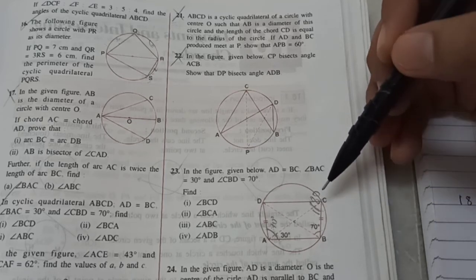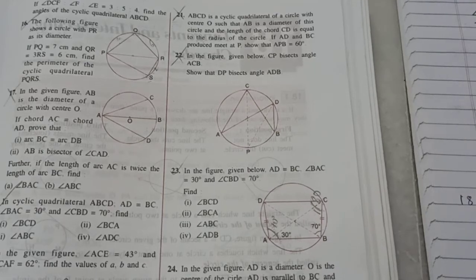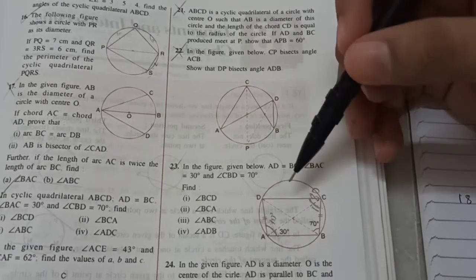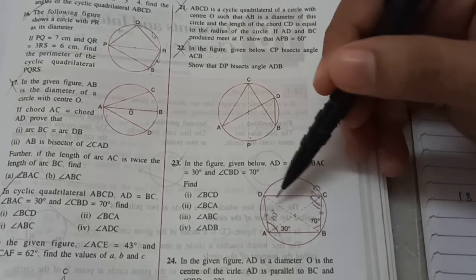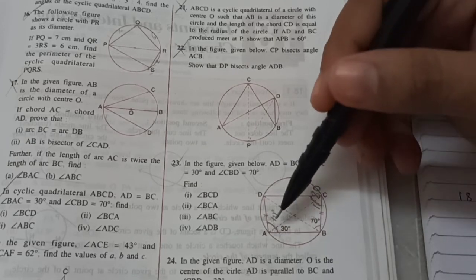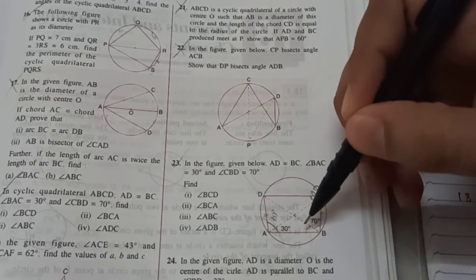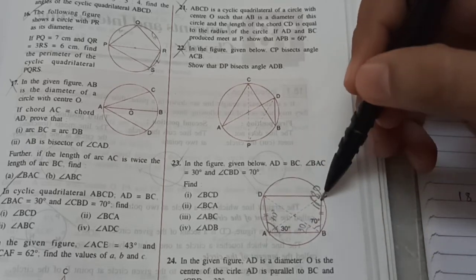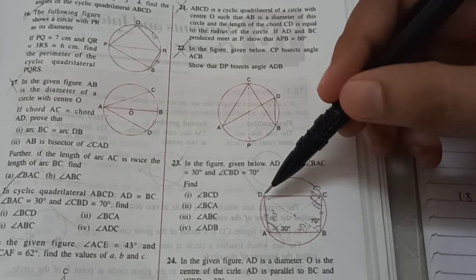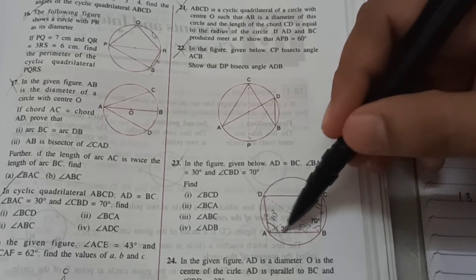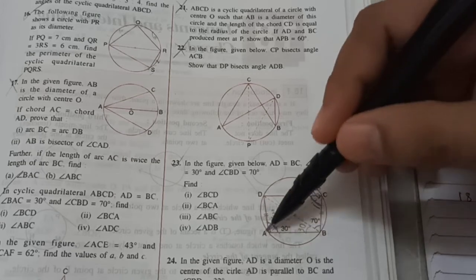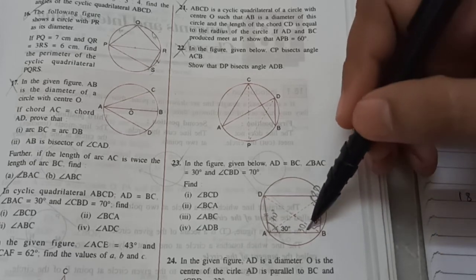Now there are many ways to go about it. I'm going to say that angle ABD is equal to angle CAB is equal to 30. How? Well, equal chords subtend equal angles. AD is subtending angle ABD and BC chord is subtending angle BAC. So they will be equal. So this is also 30.